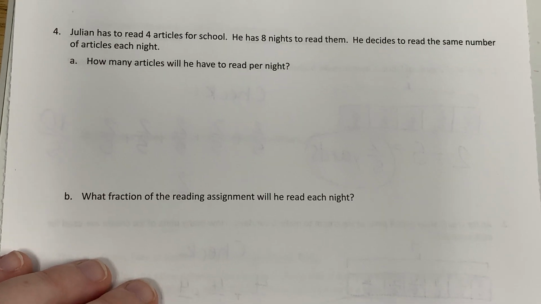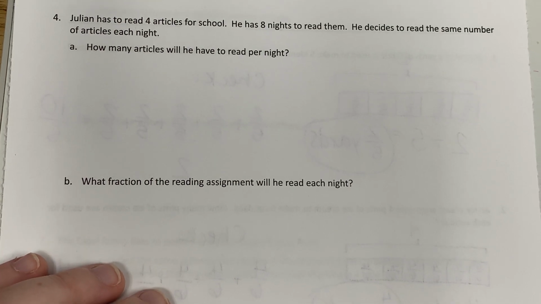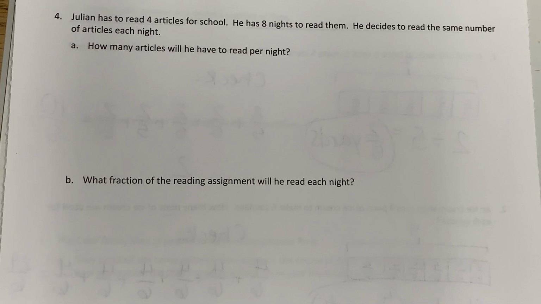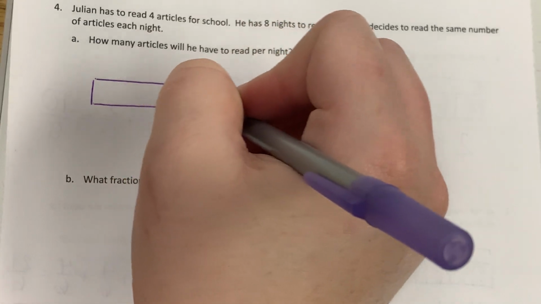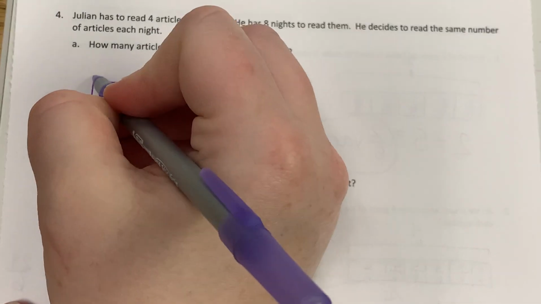Julian has to read 4 articles for school. He has 8 nights to read them. He decides to read the same number of articles each night. Letter A says, how many articles will he have read per night? What do we need to draw first? Rectangle. Draw it. And how much is the whole thing worth? 4. Yeah, he has 4 articles, right?